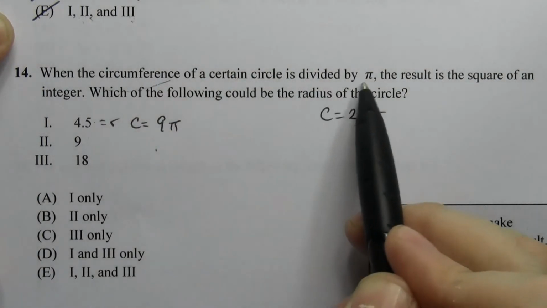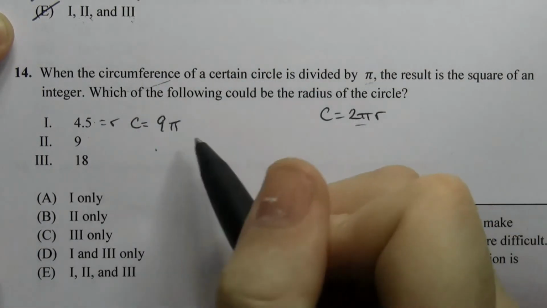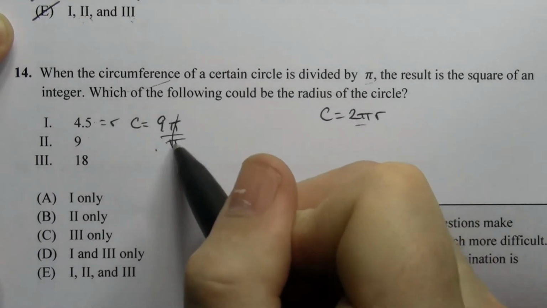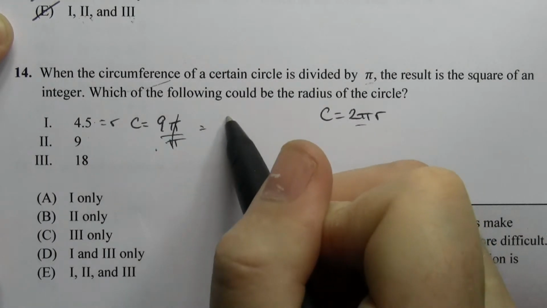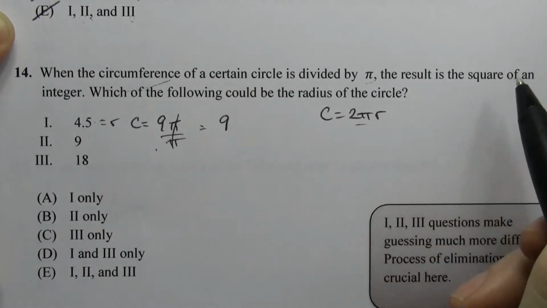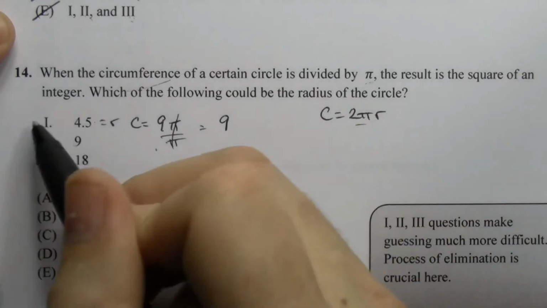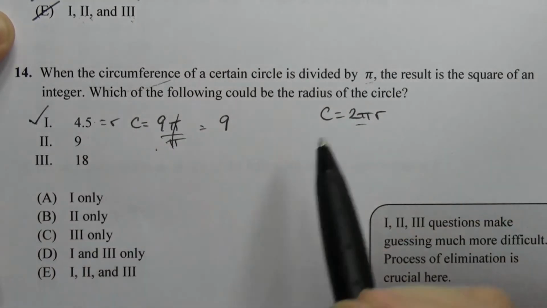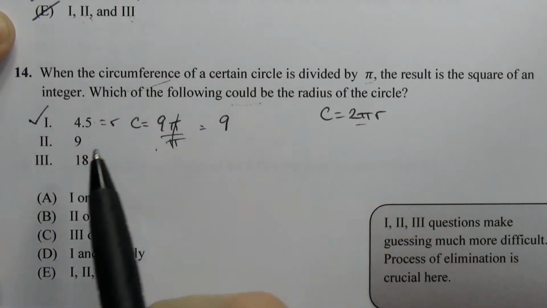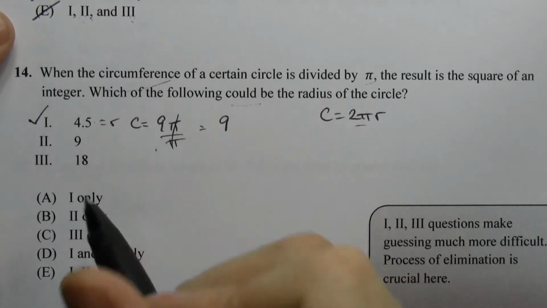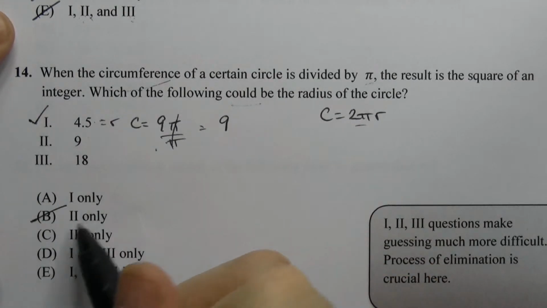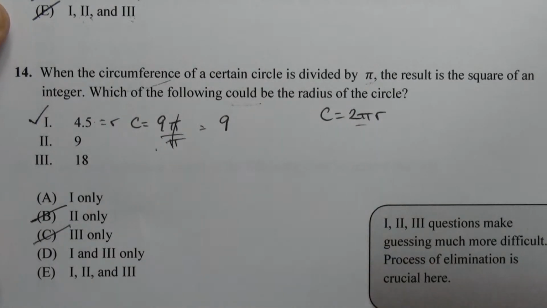That says if it's divided by pi, the result is a square of an integer. So divided by pi, the pi drops out, and that's 9, right? 9 is certainly the square of an integer, right? 3 squared is 9, right? So I know, again, that 1 works, so I don't need to keep testing it, because with could be questions, I immediately check off an answer the second it works. So again, I can cross off any answer choice that does not have 1 in it, right?